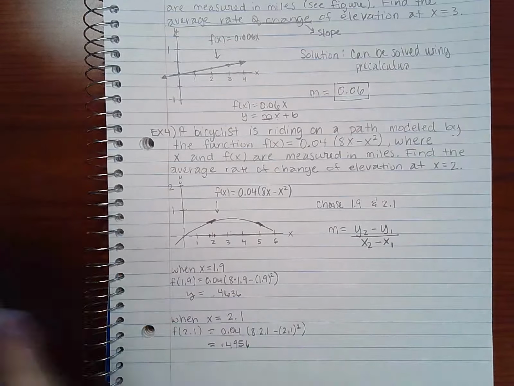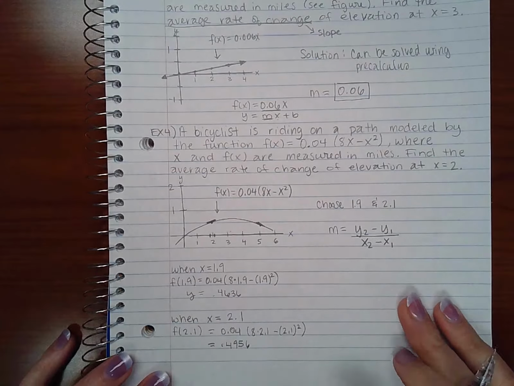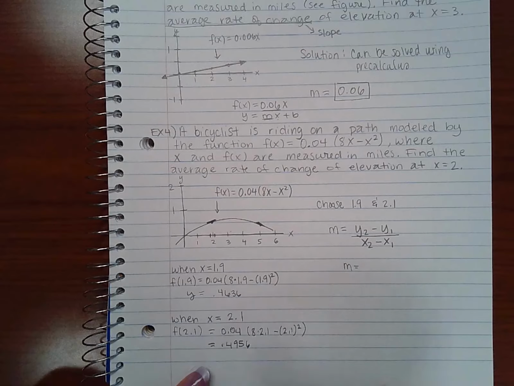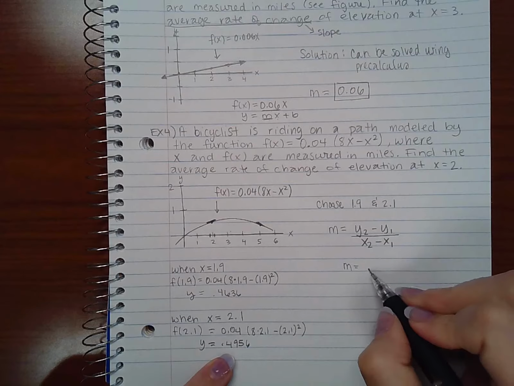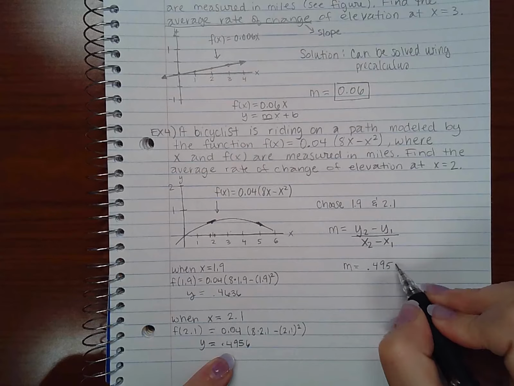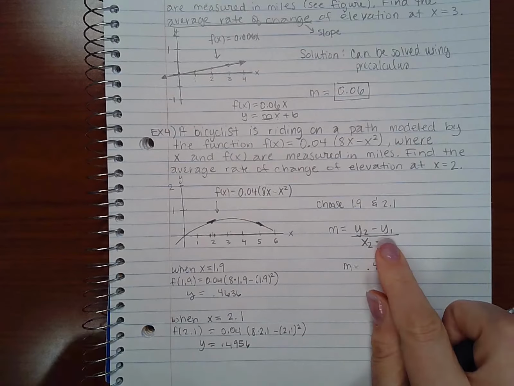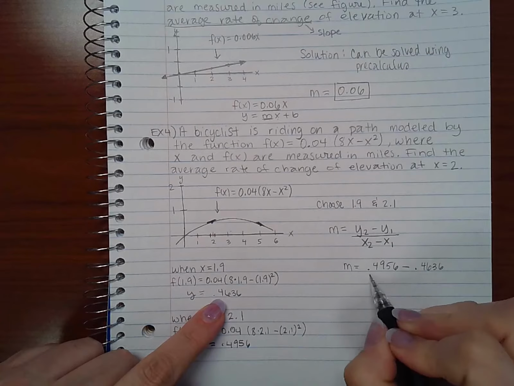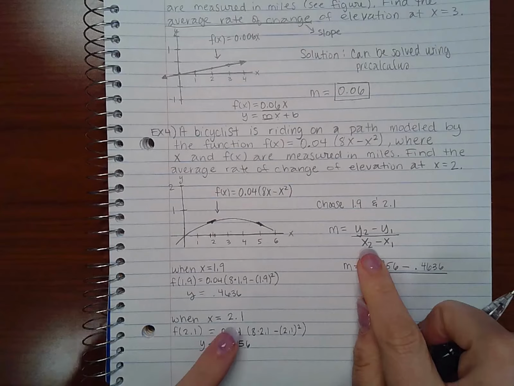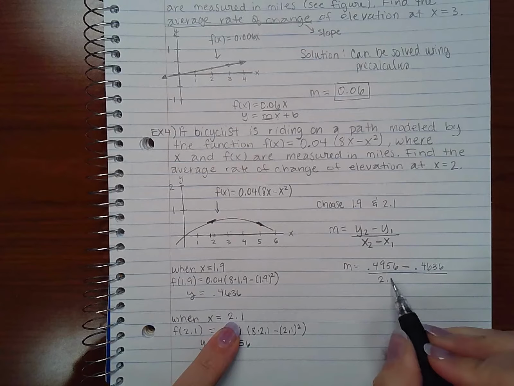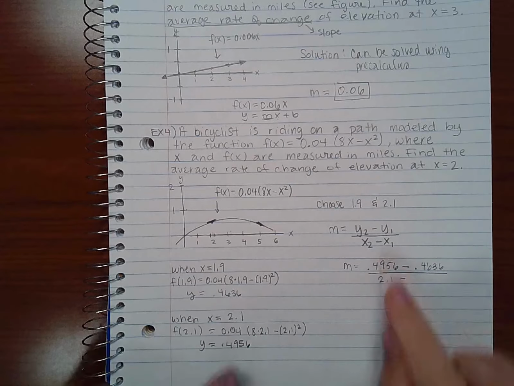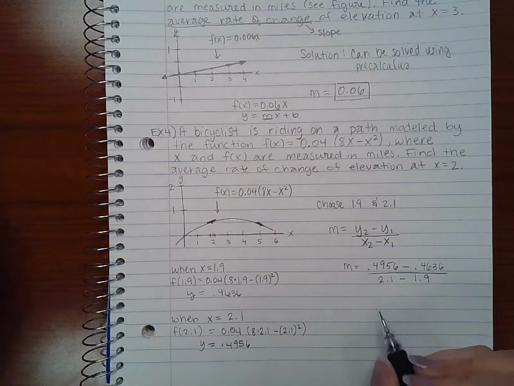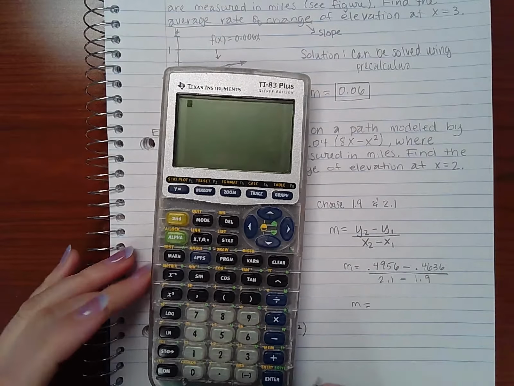0.4956. So now I'm going to plug everything into my slope formula. So y2, the second y value here, 0.4956, minus y1, the first y value we found, over the second x value, which is 2.1, minus the first x value, which was 1.9. And I can calculate this in my calculator.